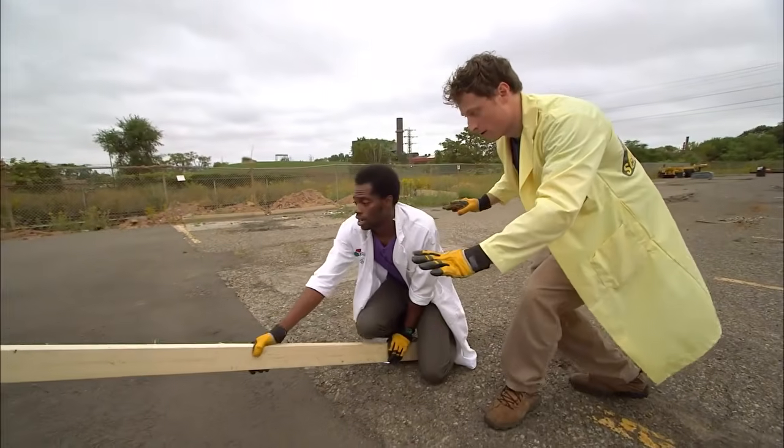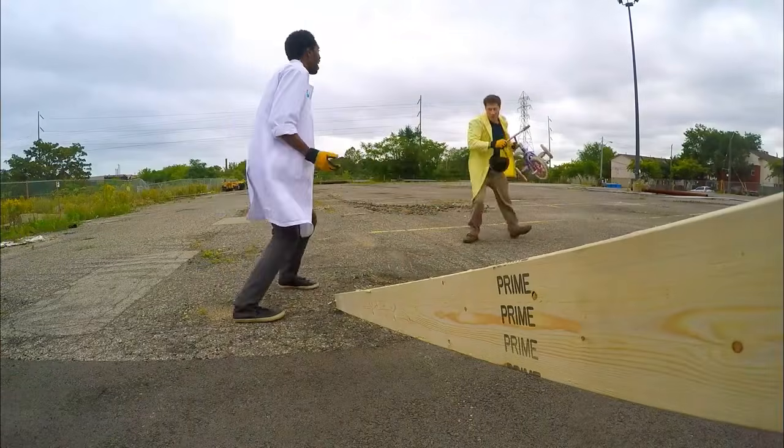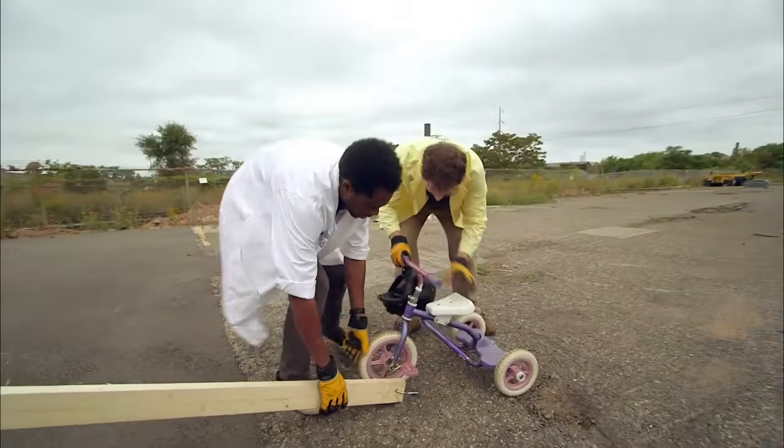Let go. Okay, it's wedged. It worked. All right, one more thing. We're gonna hook the trike up to this one as well.